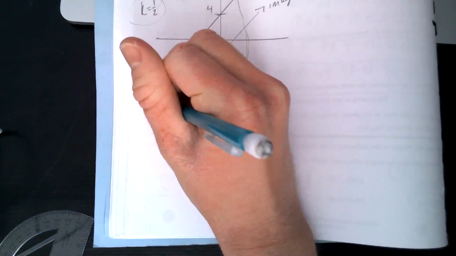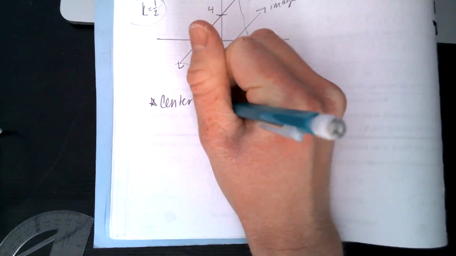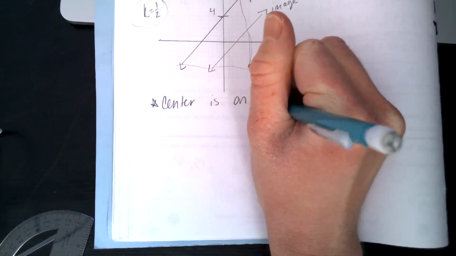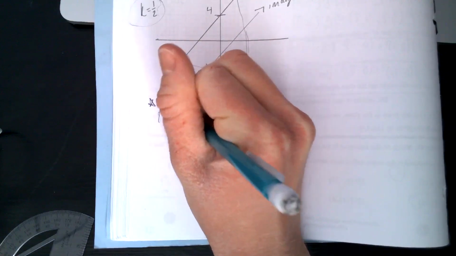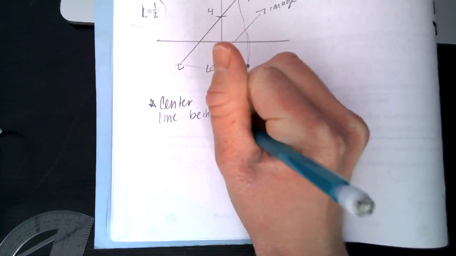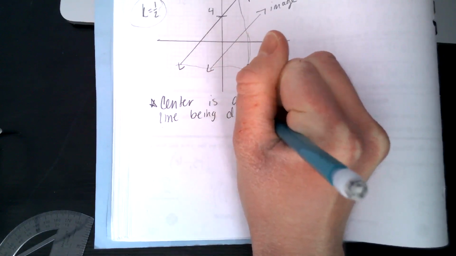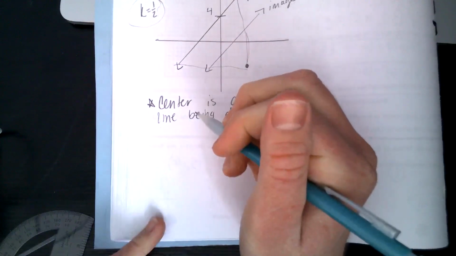Now, our last example is if the center is on the line being dilated.